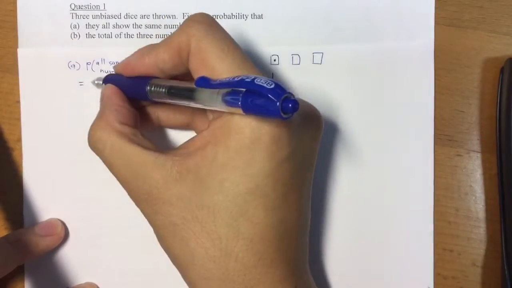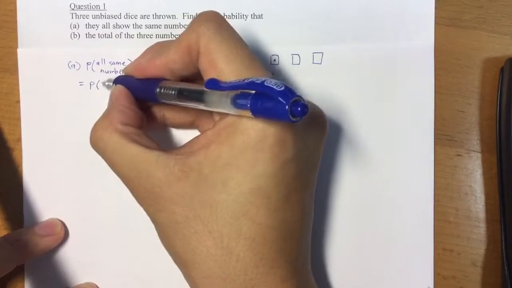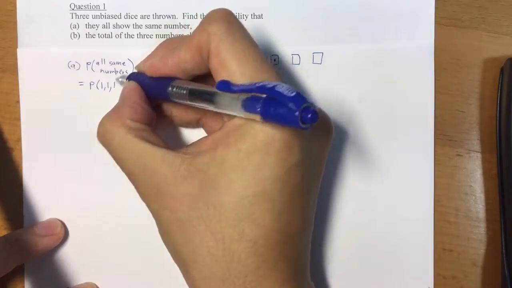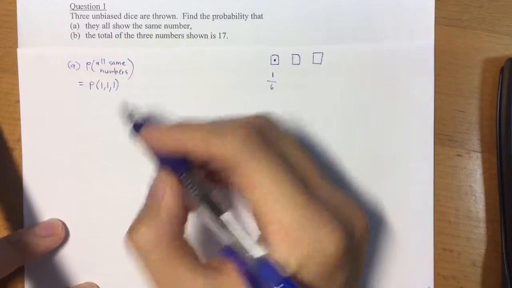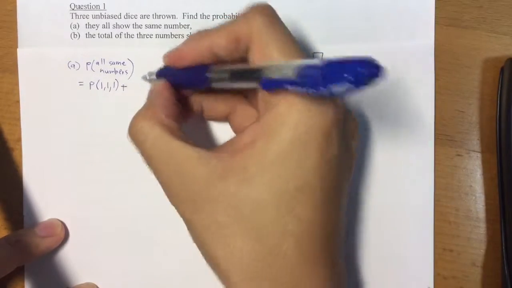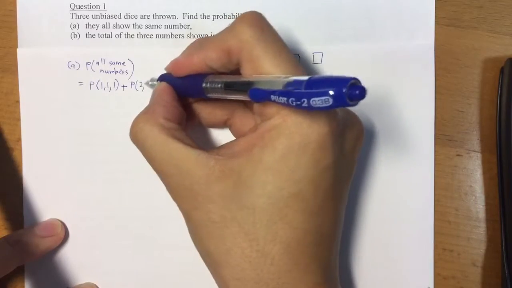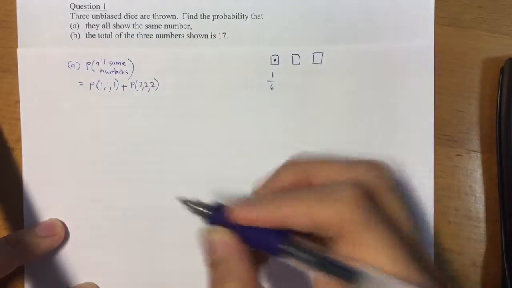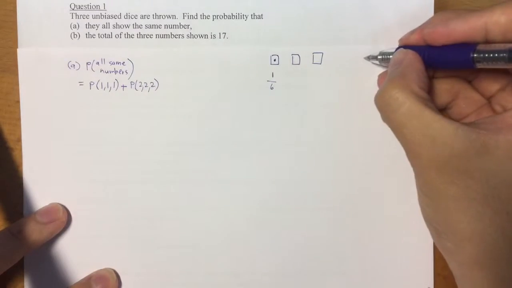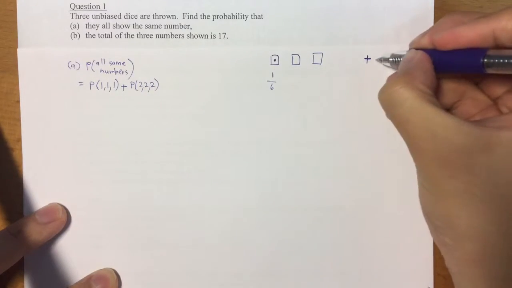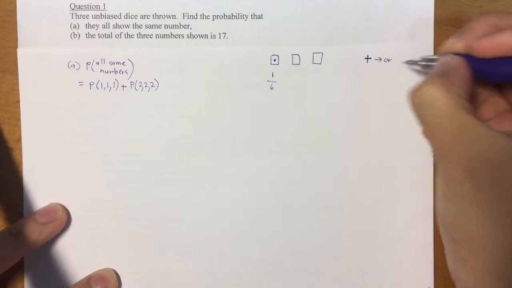It could be the outcome where I get a number 1 and a number 1 and then a number 1. 3 ones are all same numbers. Or it could be 2, 2, and 2. Notice how I got a plus here. The key thing in probability to note is that usually when we say the word or, it's associated with a plus sign.